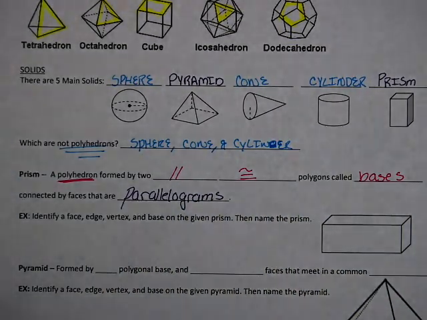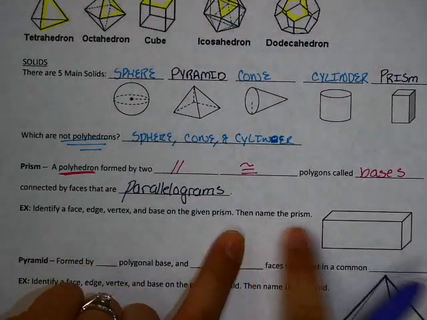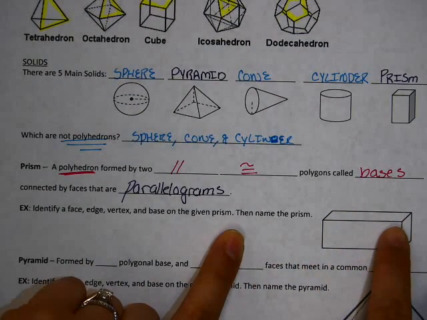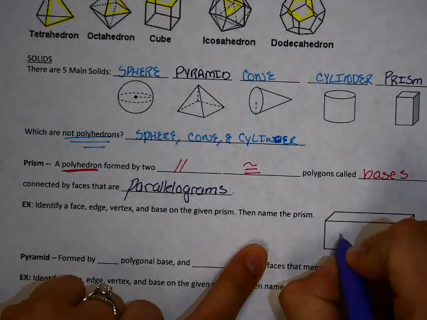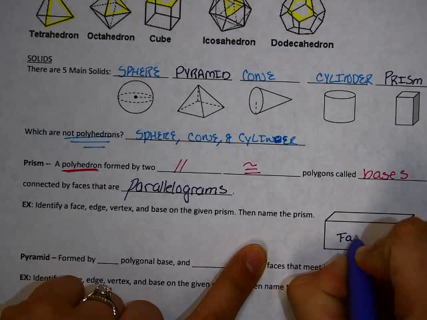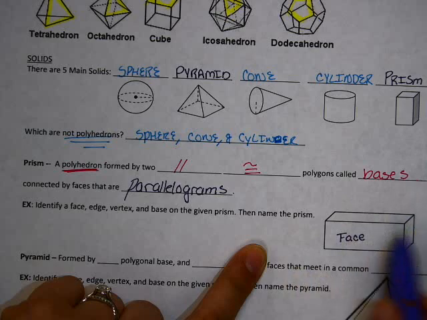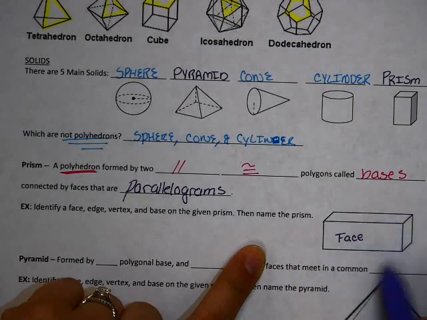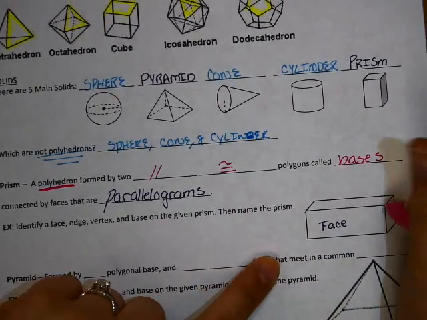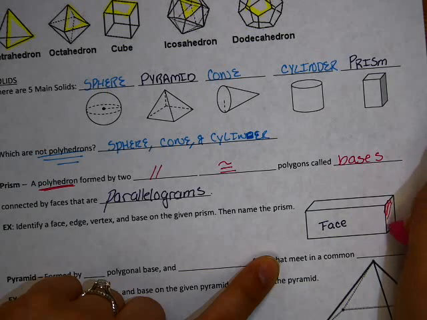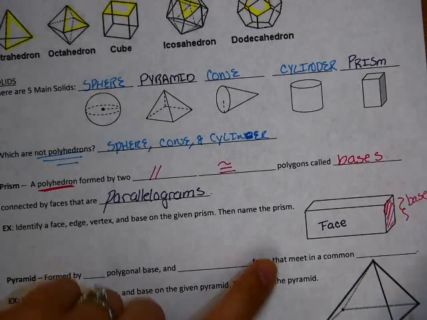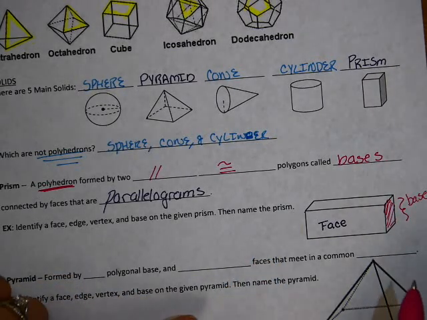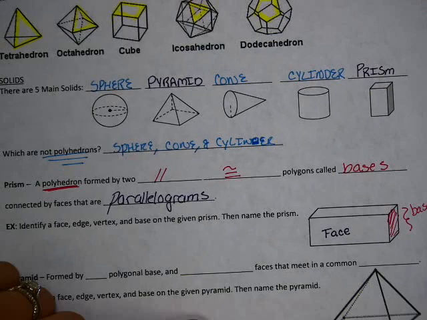So for example, in this picture we have a prism. This would be called a face, because it's surrounded by faces. The bases, this would be a base, will help us name the prism.